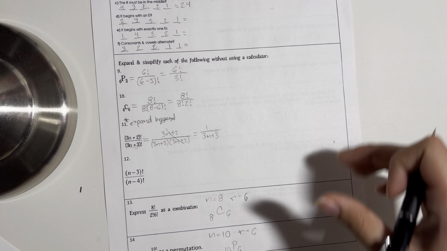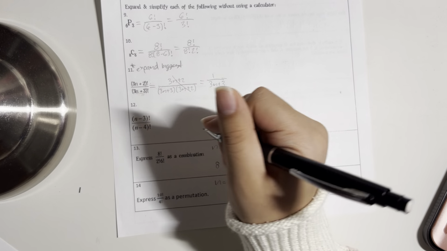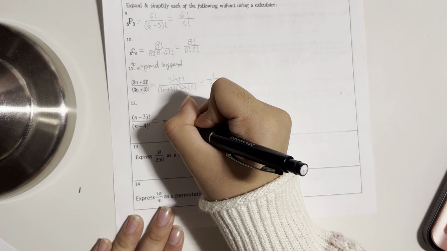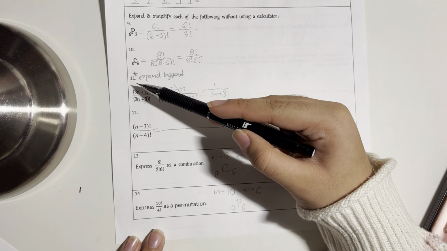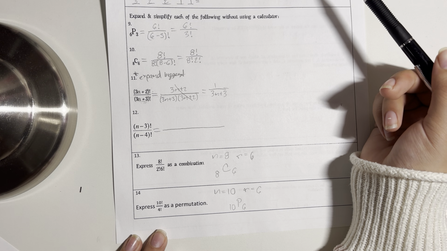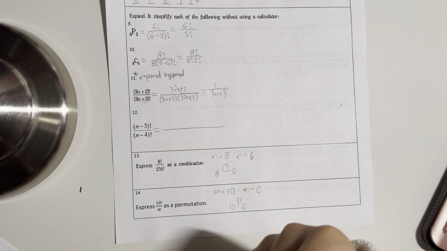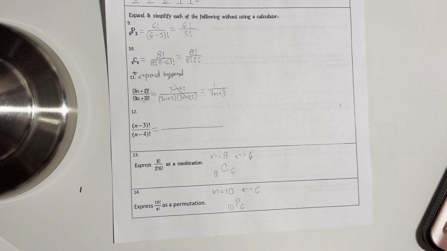So then for number 12, we would do the same thing, we would expand the biggest. The only thing that's tripping me from number 11 is that we have a 3 before the n, so I'm not too sure what we're supposed to be doing, but I'll let you know in the description. Number 12 is easier because we don't have a number next to the n, so we would solve it like you showed us in the notes.